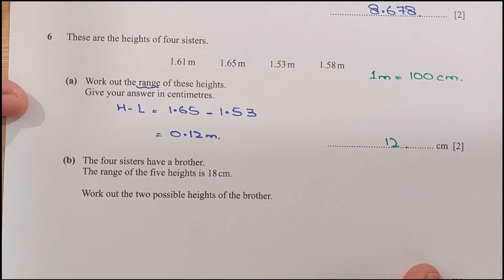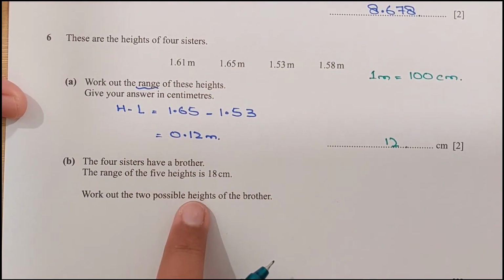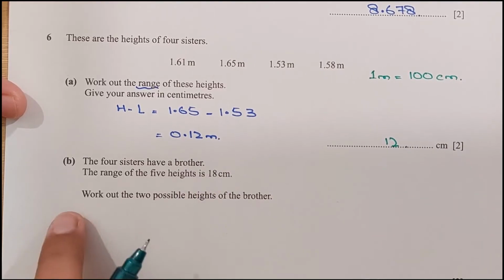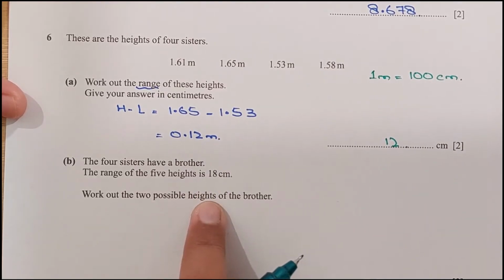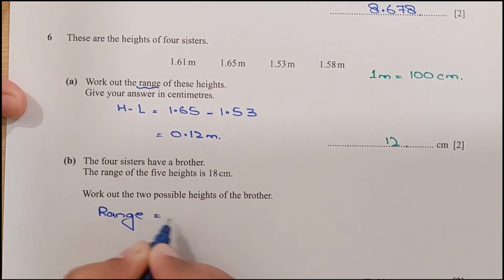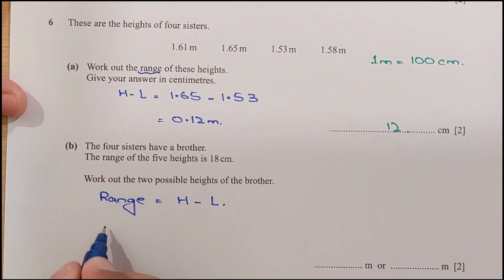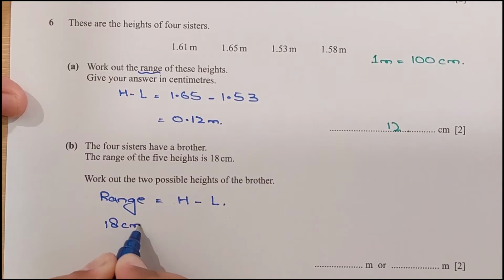Now for part B, the 4 sisters have a brother. The range of 5 heights, now these are the 4 heights, adding one more height is 18 centimeters. Work out the 2 possible heights of the brother. So we have been given the range. As we know, range is higher subtract lower, right? So the range we have been given is 18 centimeters, right?